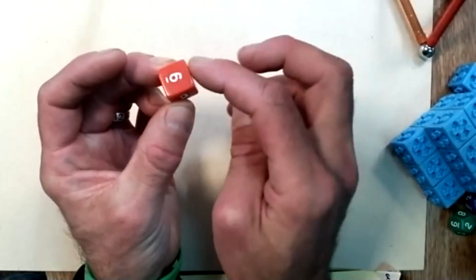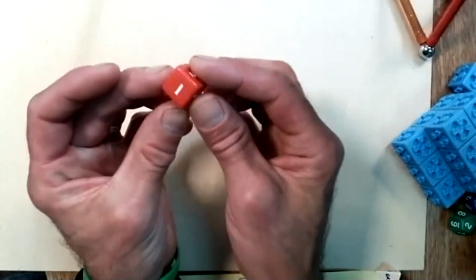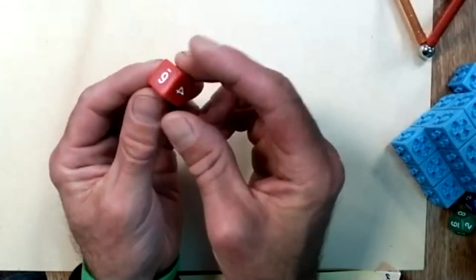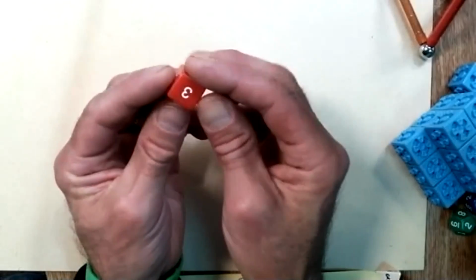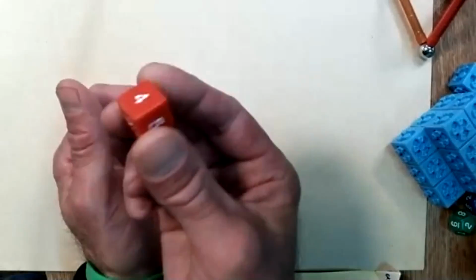What else do I need to say about it? All of the angles are right angles. The dihedral angles are 90 degrees. So this is a regular 6-sided polyhedra. We could call it a hexahedron. It usually is just referred to as the cube.